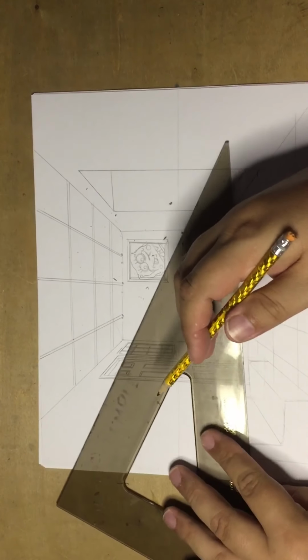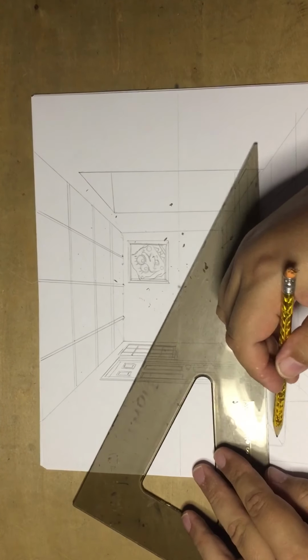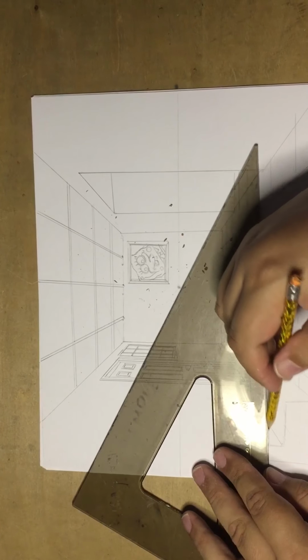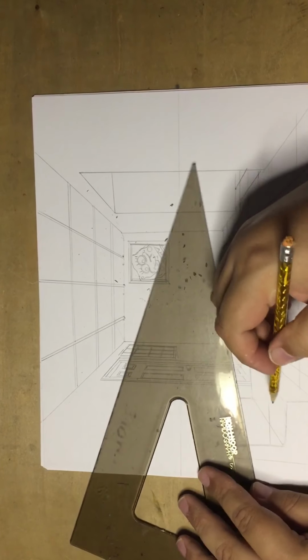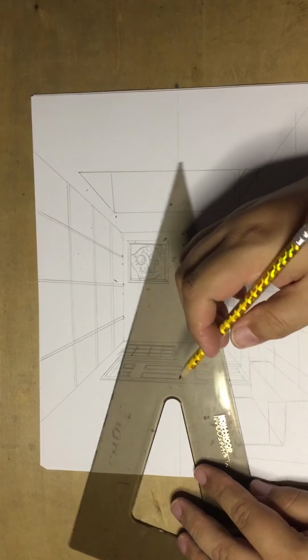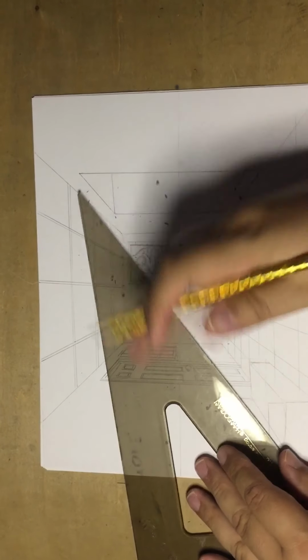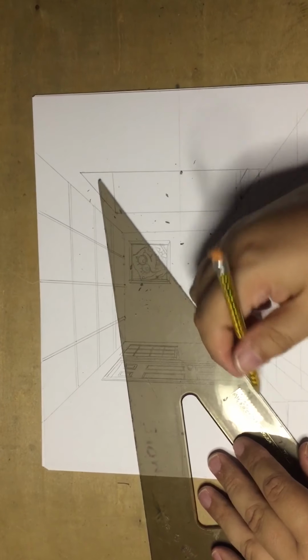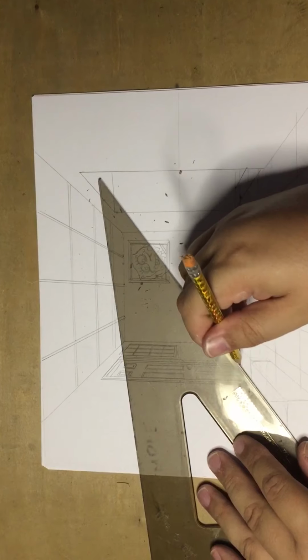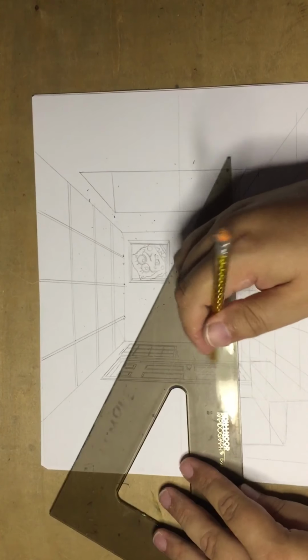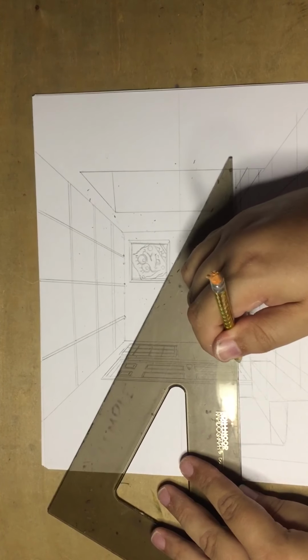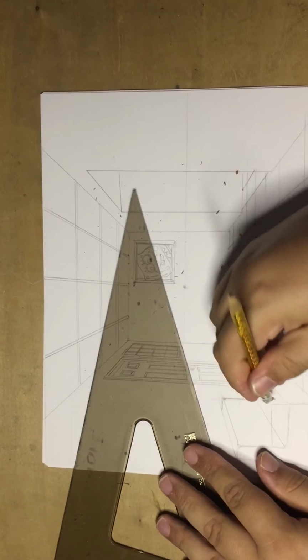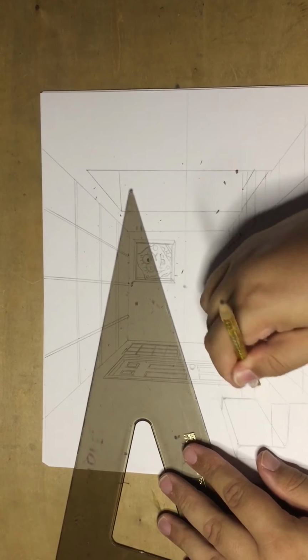and, like let's add some arms to this. Let's extend this up a little bit. Extend to our vanishing point there. Draw another line there. Can erase this.